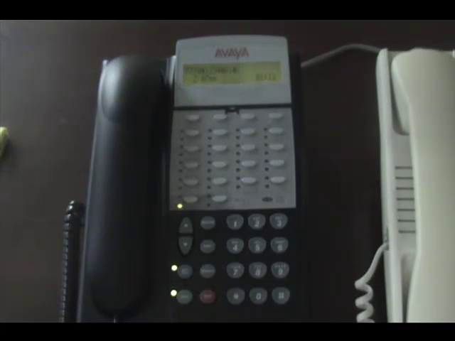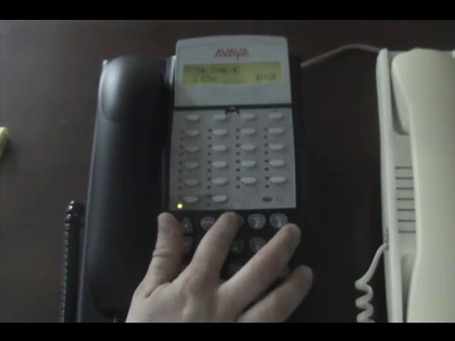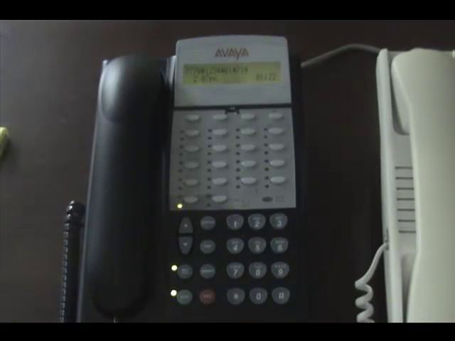Enter mailbox number and pound sign. To exit without initializing password, press star 7. We'll change the password for mailbox 1, so 1 pound. The password has been reinitialized. When a password is reinitialized, it's set back to 1234 by default. This concludes voicemail programming on voice messaging PC card.